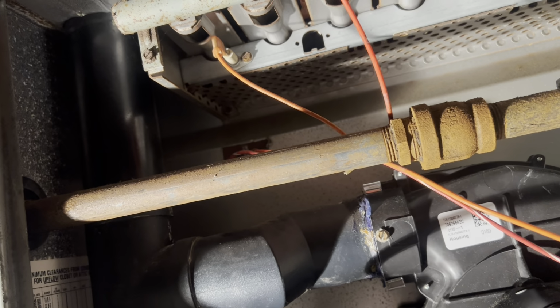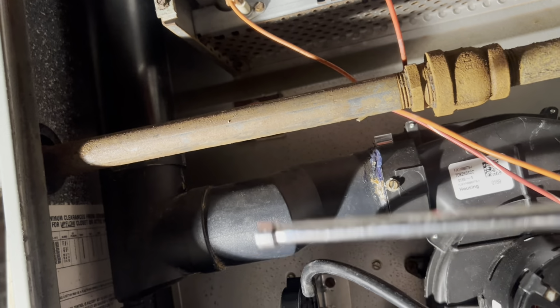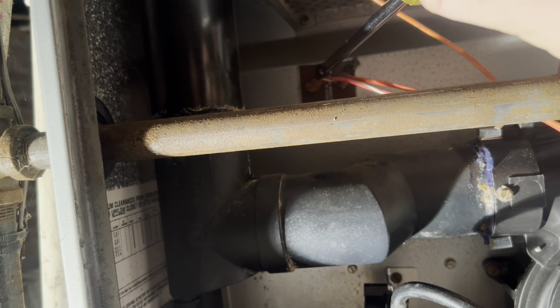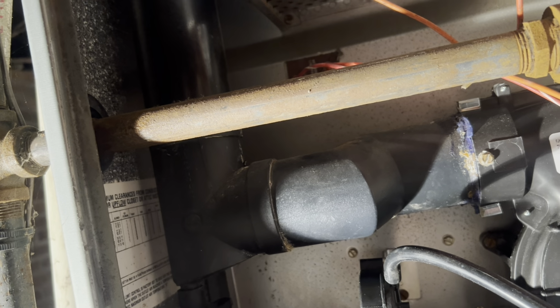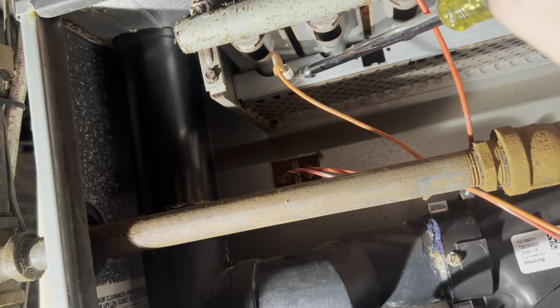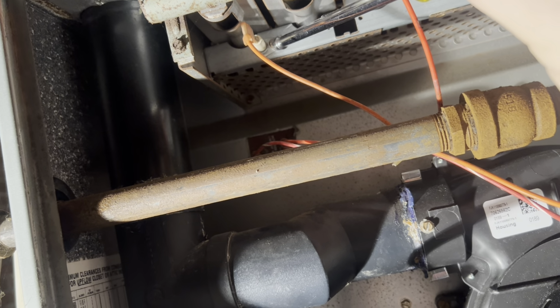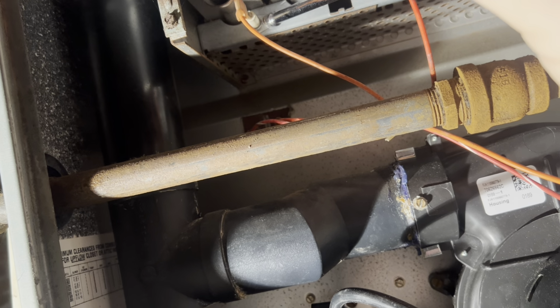Alright guys, the flame rod, this is the most common call. That and a dirty filter setting off your limit. If you look back here, this is going to be your limit switch. It's looking for temperature. This here is going to be my flame rod. Now flame rods get dirty. They get dirty all the time, and you have to pull these out. You have to clean them up, especially if you're on propane. So what we're going to do is pull this flame rod and clean it to eliminate any kind of callbacks.